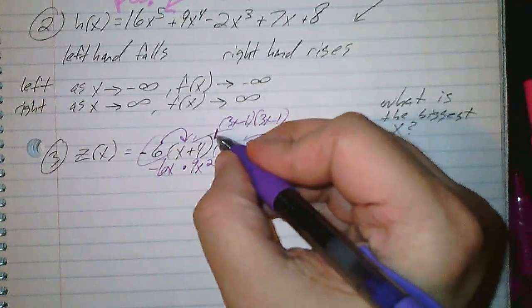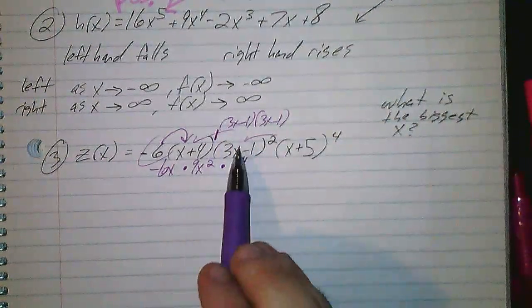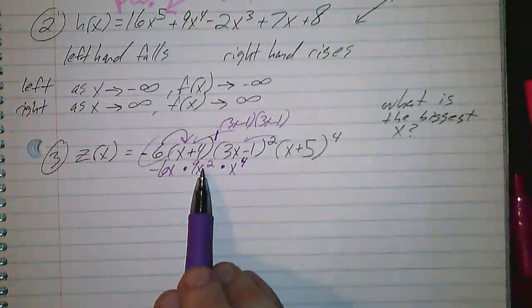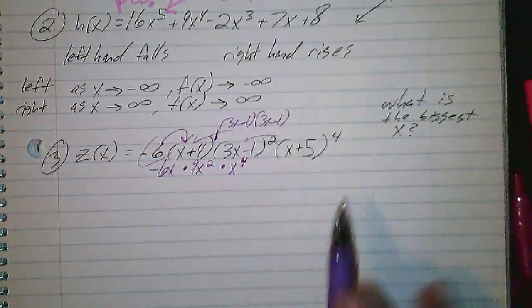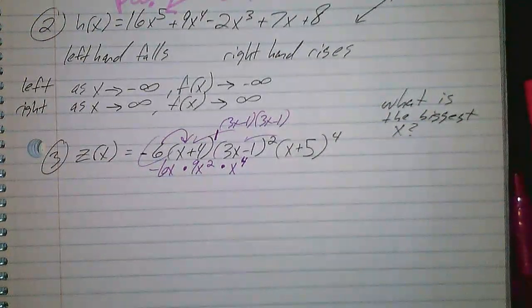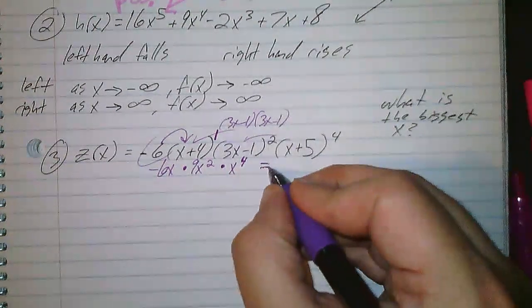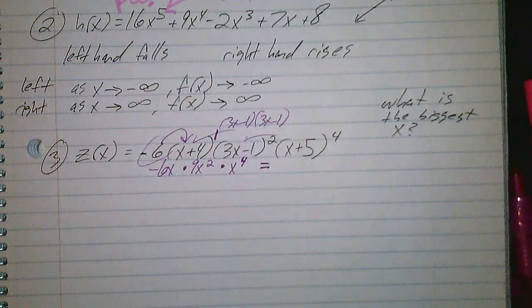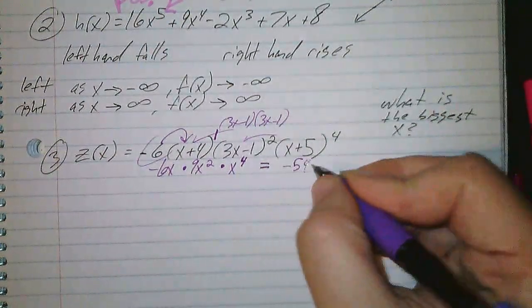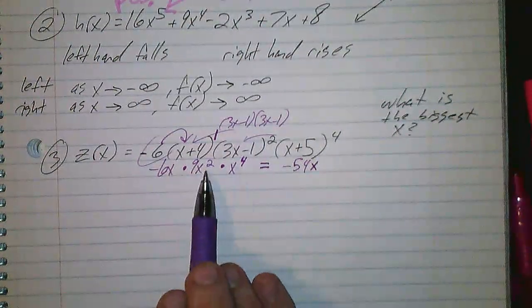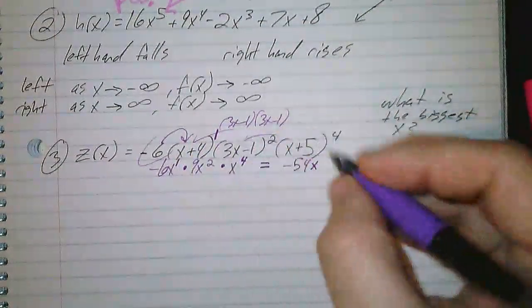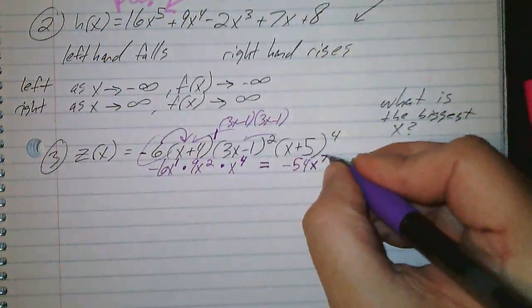Here we had basically an exponent of 1, so x to the first power. Here we would get an x squared. Here we would get an x to the fourth. We would also have other terms in the polynomial, but we only care about the leading term. It's the leading term that determines end behavior. So negative 6 times 9, that's negative 54, but we don't care about the 54. We care about the negative, and then we have x times x squared times x to the fourth. Add those exponents to get x to the 7th.